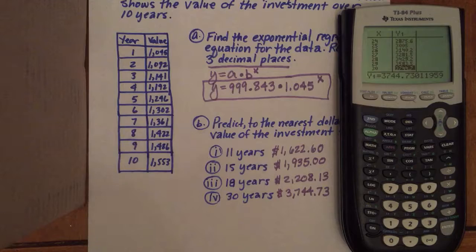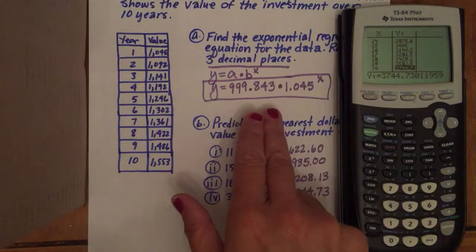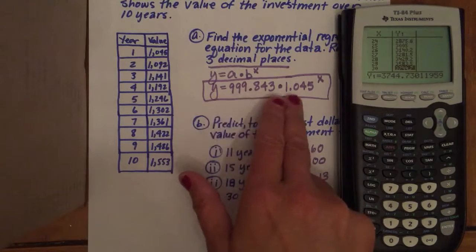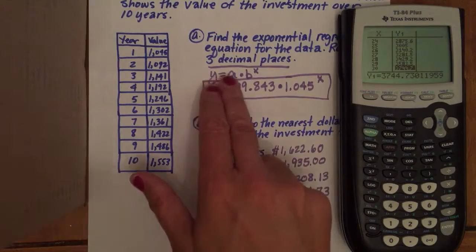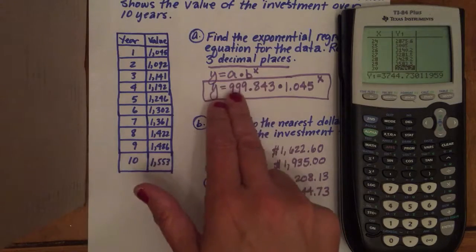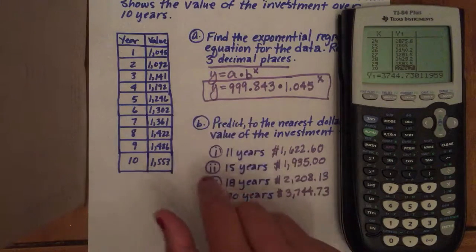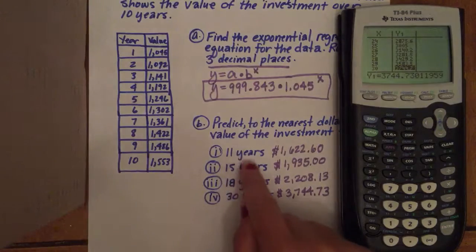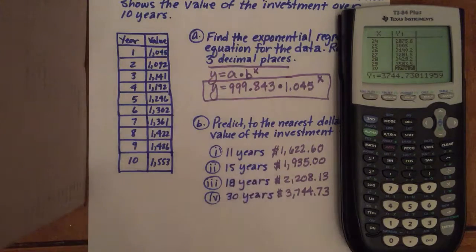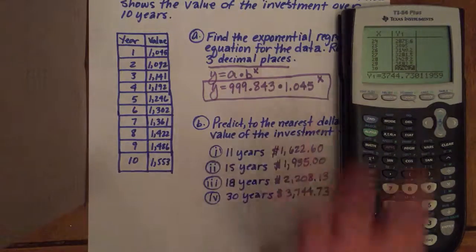So again, this is how we find the exponential function using a regression based on a set of data. And then once we have our equation, our a value and our b value, remember exponential functions, a times b to the x. Once we have our equation, we can use that equation to make predictions on other values within that model.